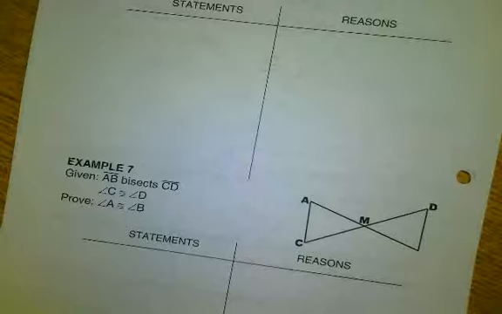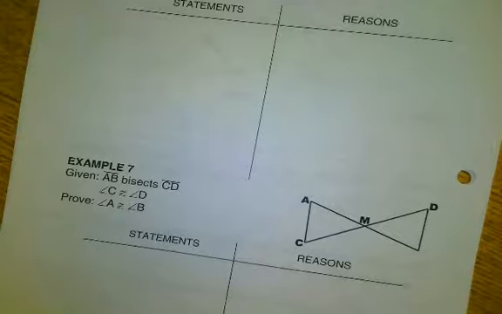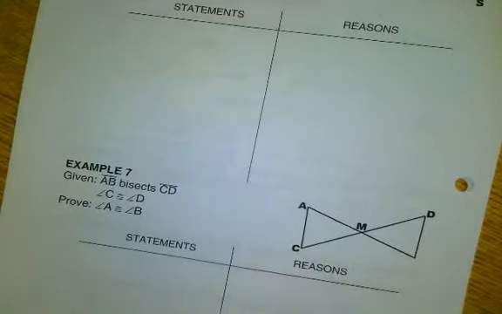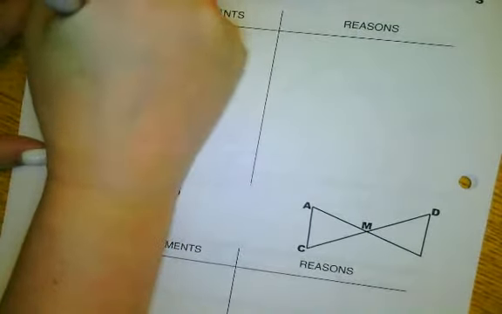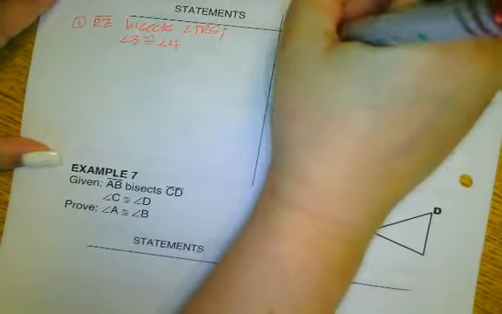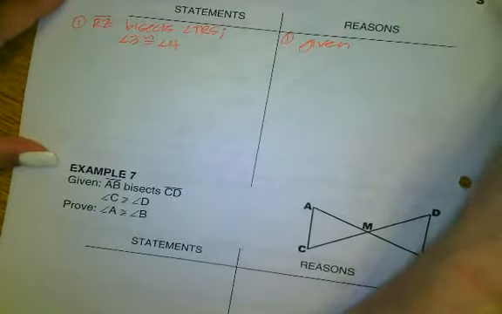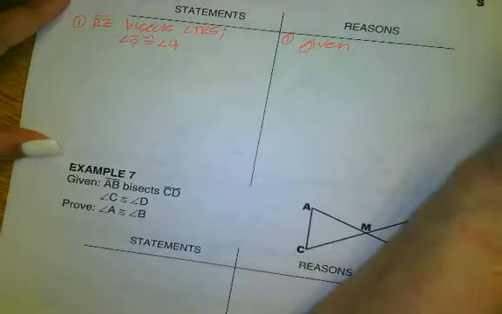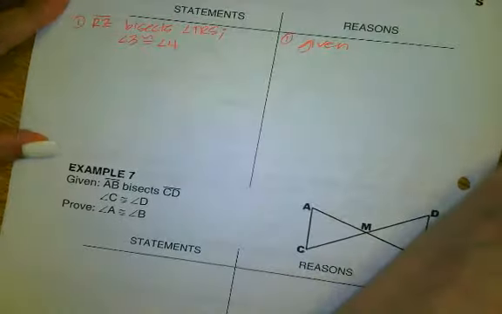Alright, here we go. Proof. RZ bisects angle TRS and angle 3 is congruent to angle 4. So first steps are given, right? RZ bisects TRS and angle 3 is congruent to angle 4. So I'm going to mark my image. If RZ bisects TRS, what does that tell us about 1 and 2? They're congruent, and then it's told us 3 and 4 are congruent.